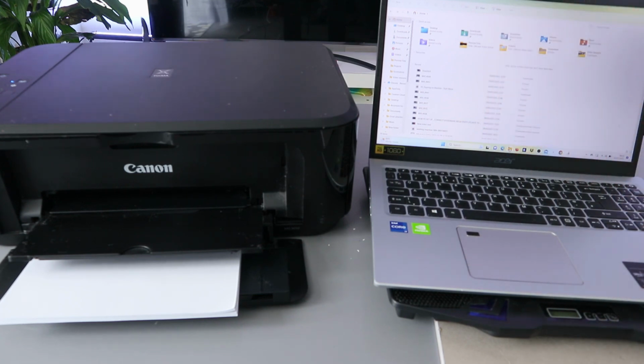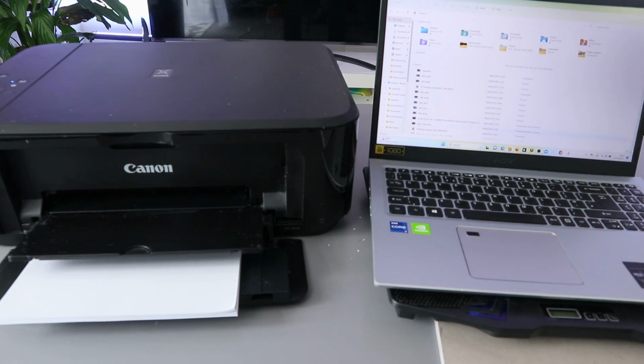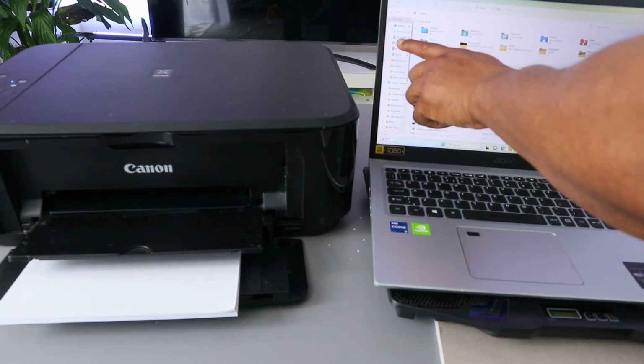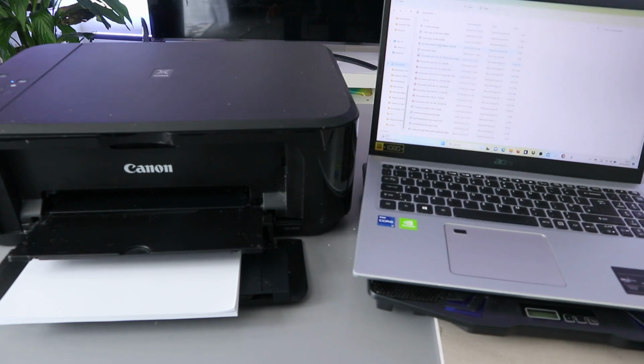Okay, so what you need to do is go where you saved this document and open it up. So I'm going to open up my document file. So go to Documents, click it to open the folder. Now these are documents saved in the Documents folder, okay, in my computer.